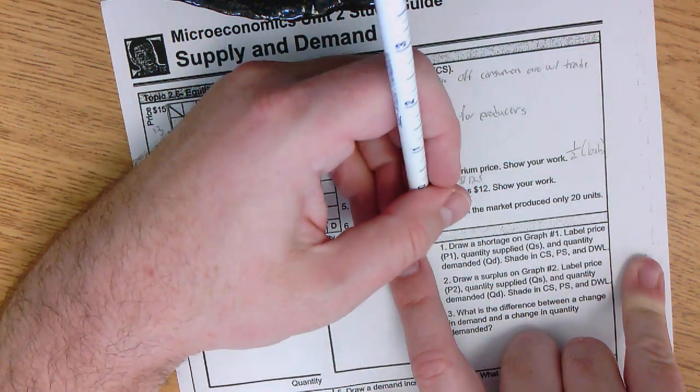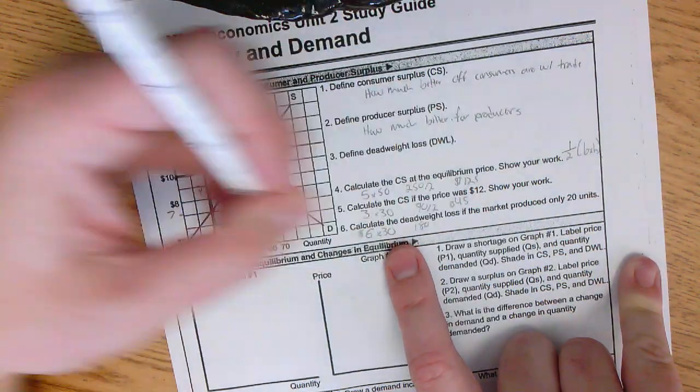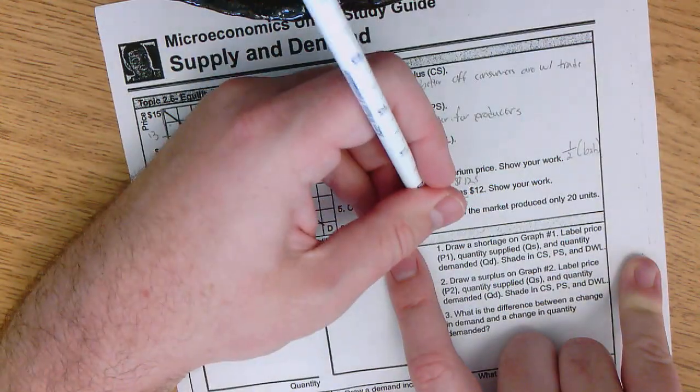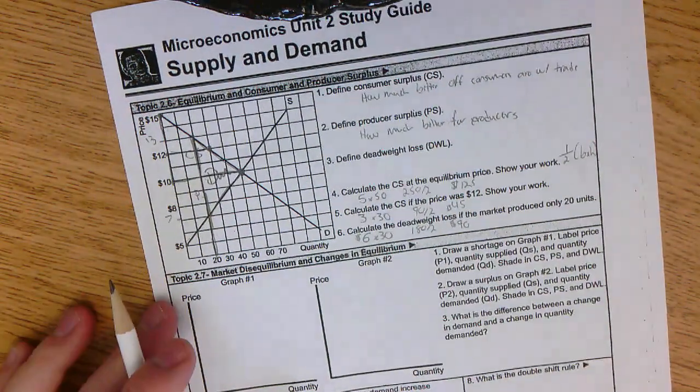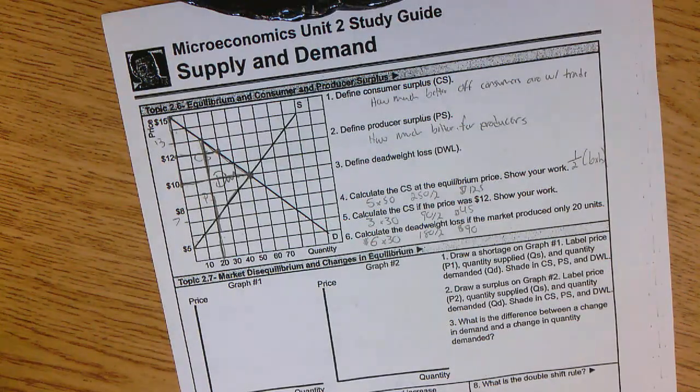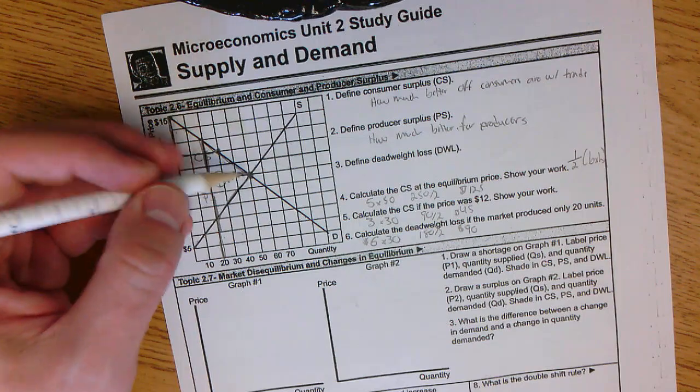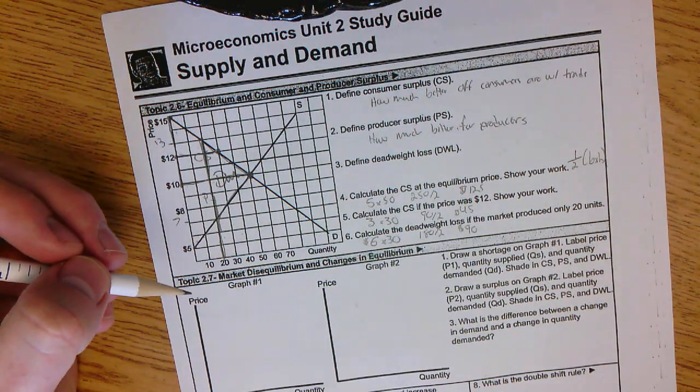30 times 6 is 180. And again, we're measuring a triangle. We'll divide it by 2. So that'd be $90 for our dead weight loss. Where we usually see this is any time that the government intervenes in our market, whether it's a price floor or a price ceiling, it creates these shortages. We're producing less than we should be.